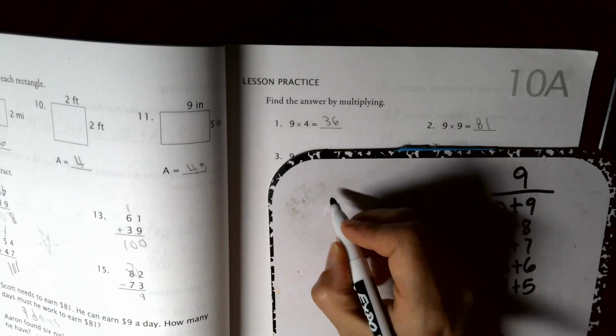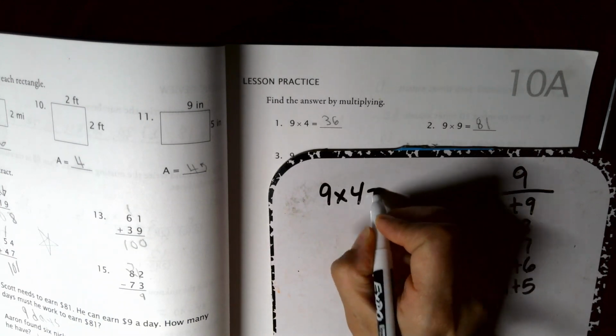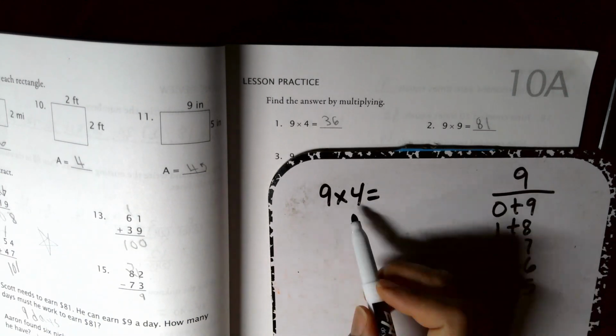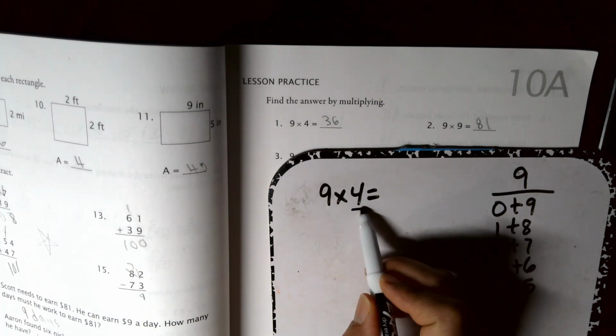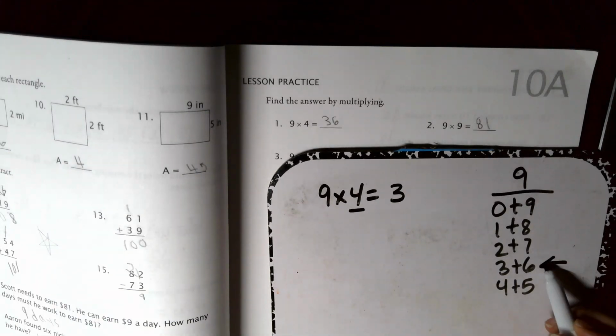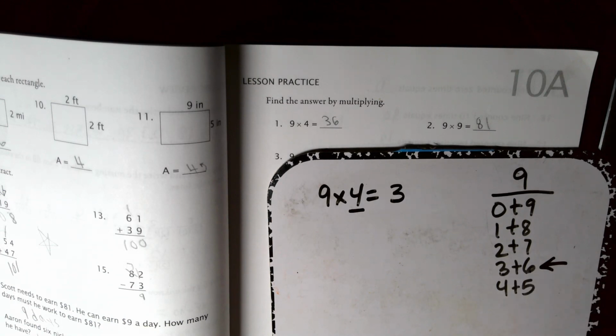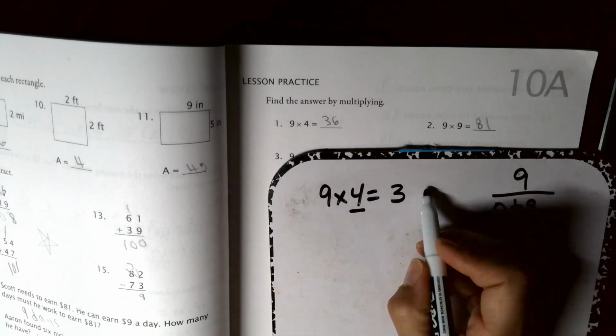So when you're doing your 9 times tables, for example, 9 times 4, you look and see what is the number that's being multiplied by 9, and that number is 4. You do the number before 4 when you're counting, or 4 minus 1, and that gives you 3. Then you just know your factors, and you know that here's the 3. The number next to it that also equals 9 is 6.